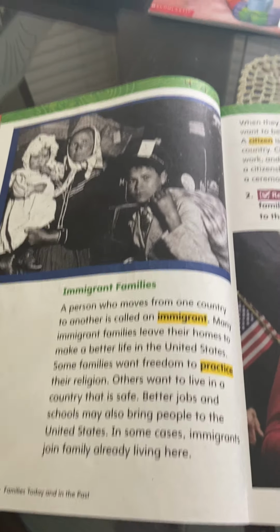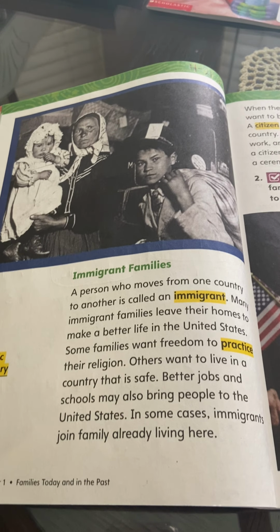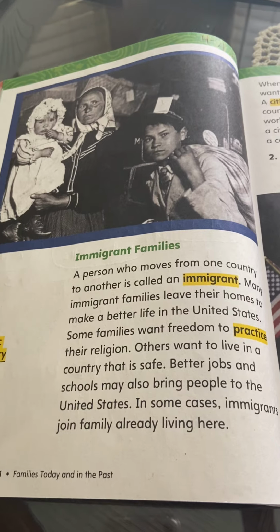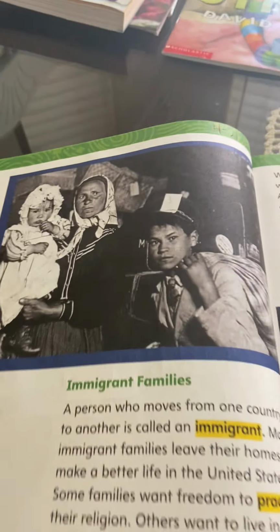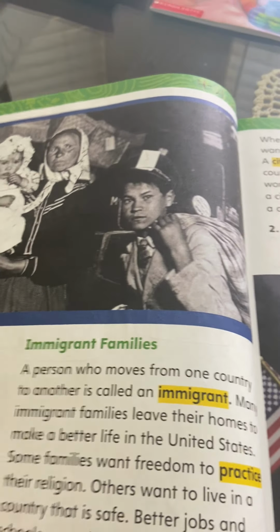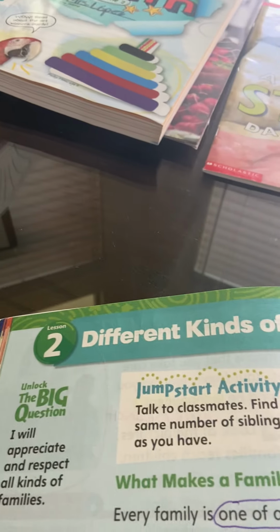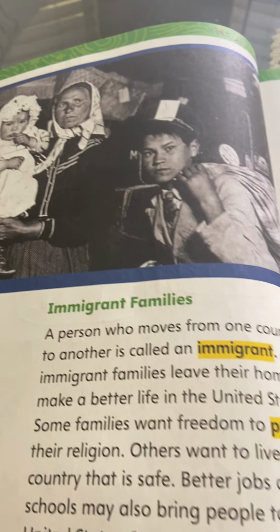Some of you, this might look familiar. We did these 2 pages on our packet. It's in there, okay? We're gonna do it again, okay? So follow along as I read. And this one is called Immigrant Families. And again, remember, we are still doing lesson 2, different kinds of families, and we are reading about immigrant families.